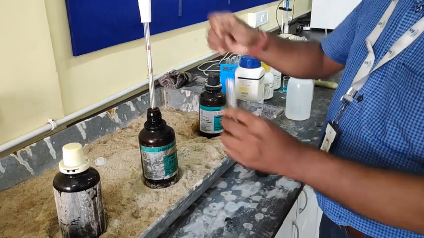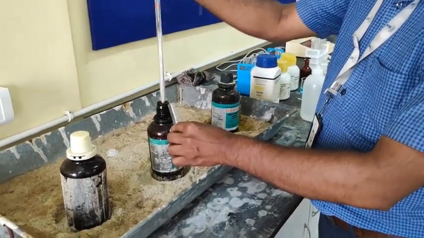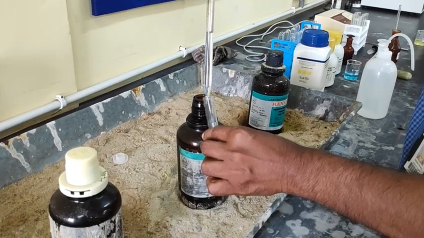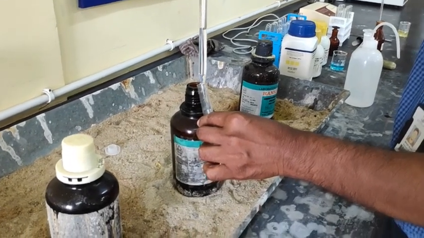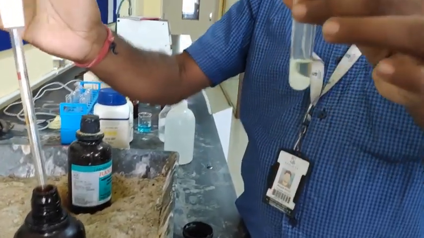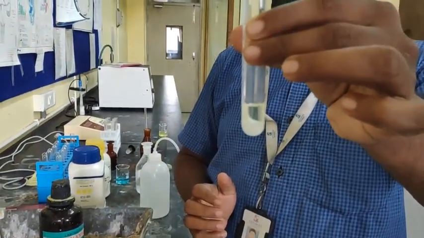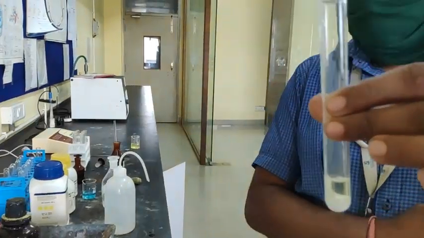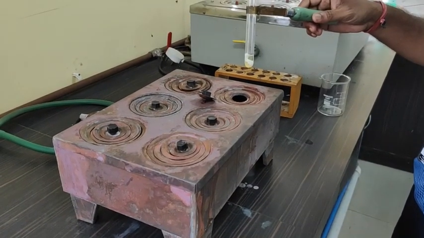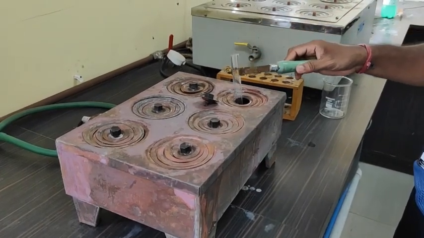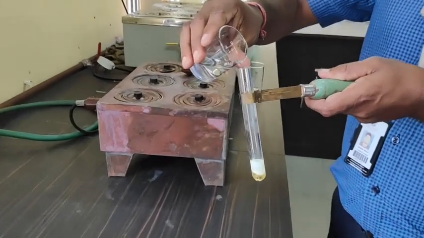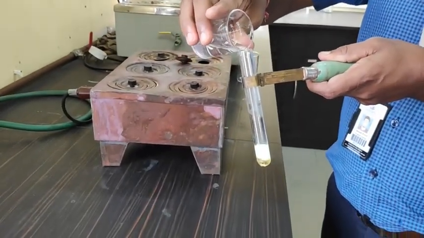First thing first, we need to add some amount of nitric acid. So some nitric acid is now being added. Okay, if we see it properly, there is already a precipitation. Now let's see what happens after the boiling process. Now we are putting it into the water bath for boiling. Now after the boiling process is over, we are adding some amount of sodium hydroxide.